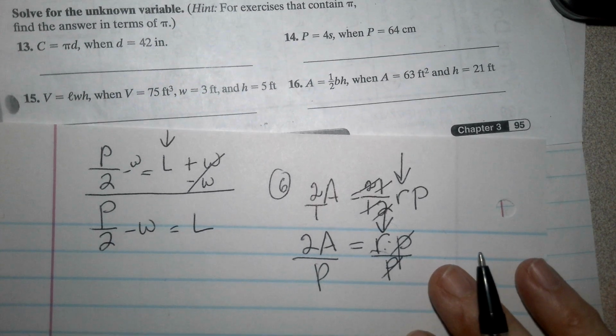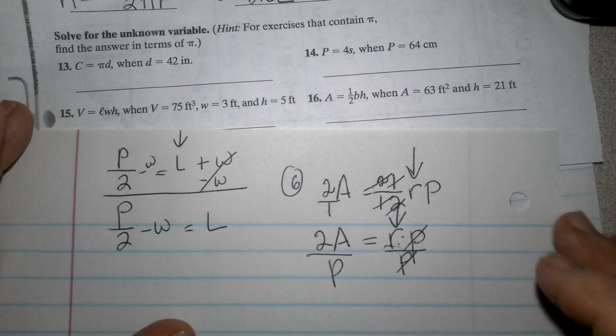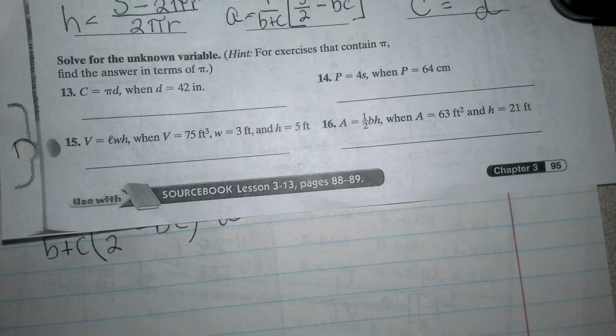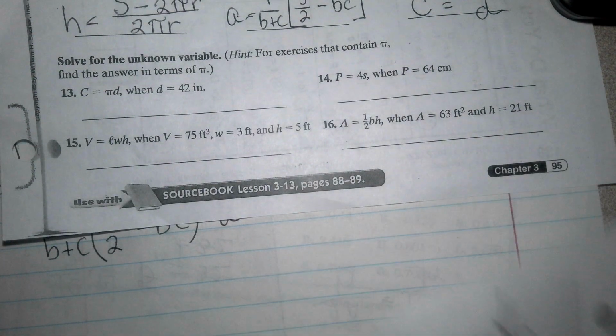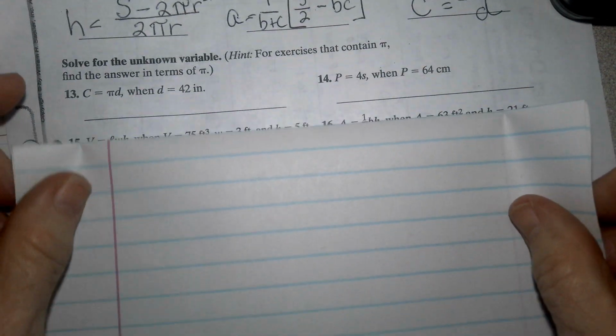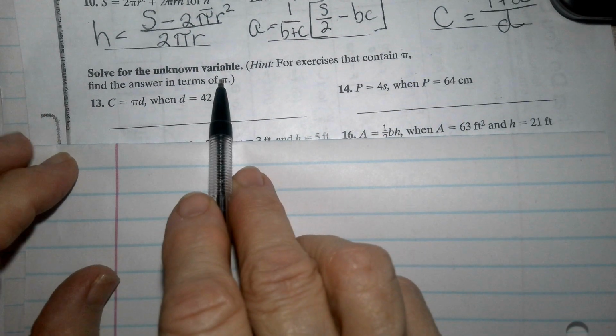We're going to do a couple of those. I think, hint, okay. All righty. All right. In fact, some of these on the bottom are some of the ones I think that might have been on the NWEA. This is just solve for the unknown variable.